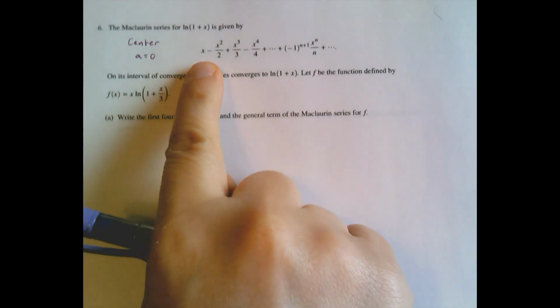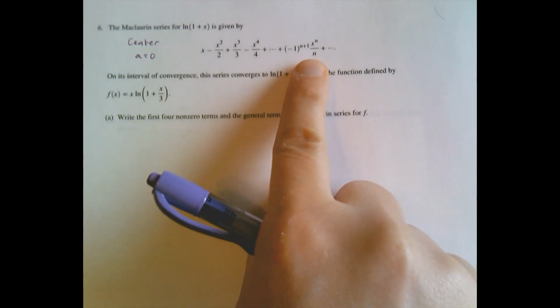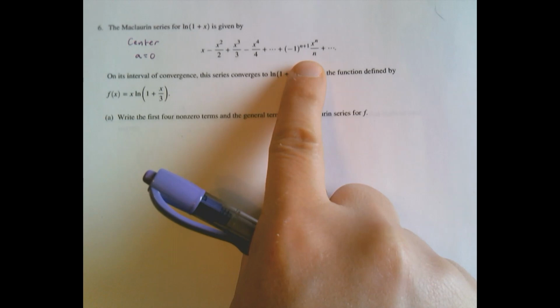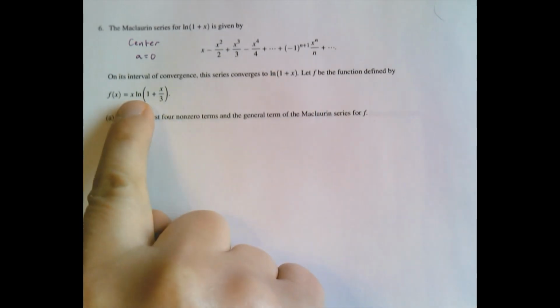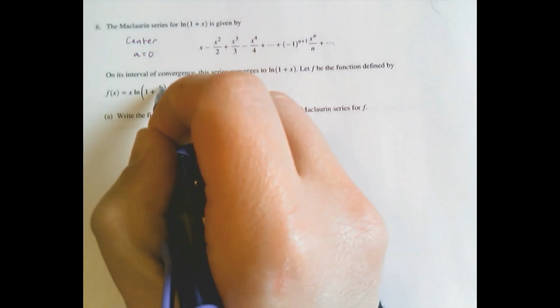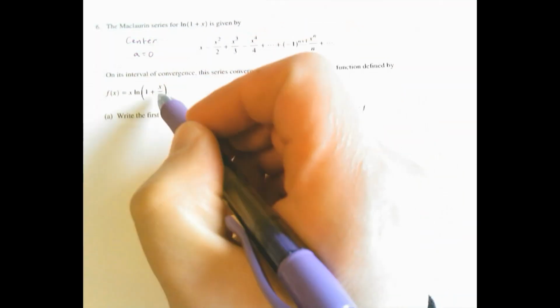This is one of the ones that I've asked my class to memorize, so this should not be new news to them. But what we're going to do in part A is change this Maclaurin series into another Maclaurin series. I'm going to do this in 2 steps. First, we're going to replace the x with x over 3.